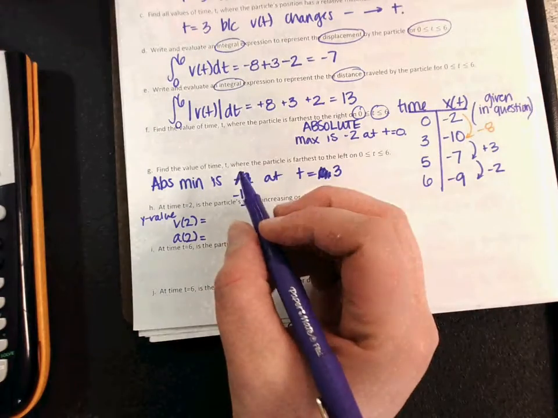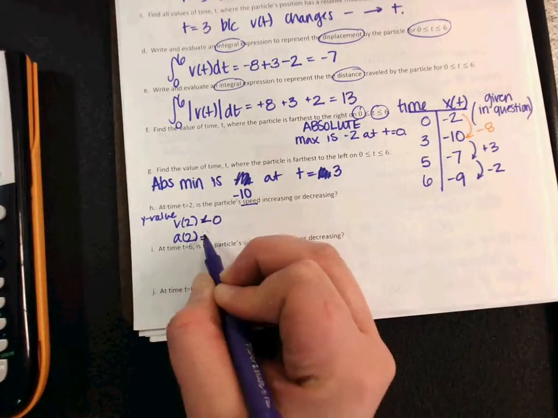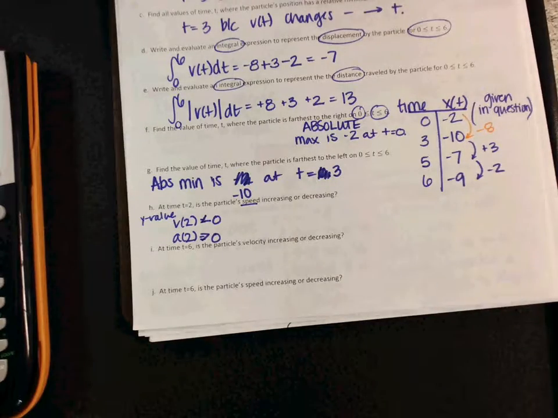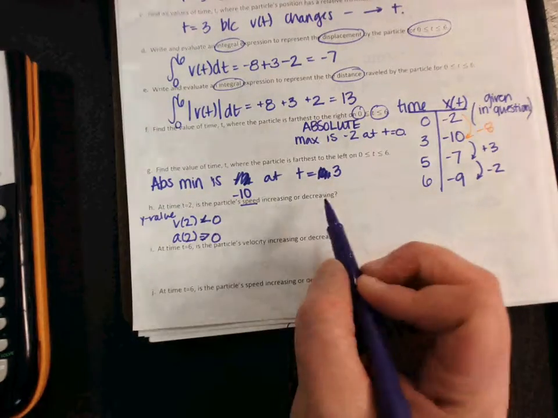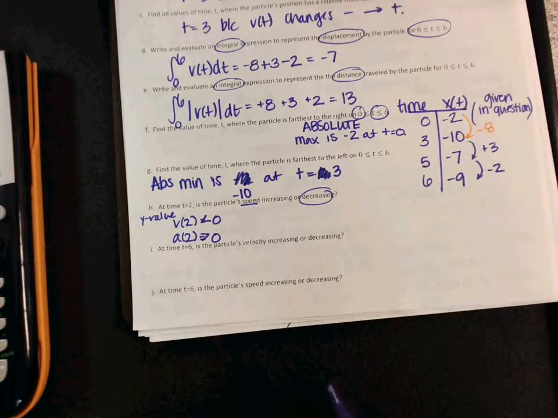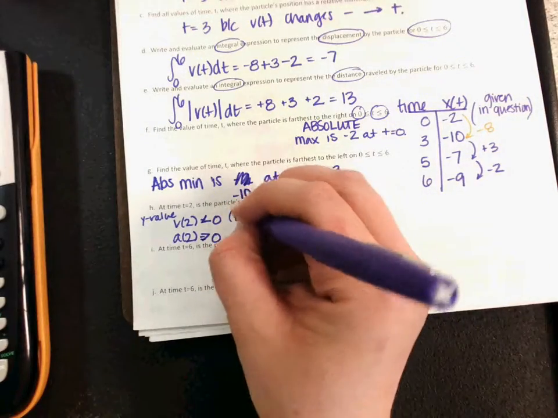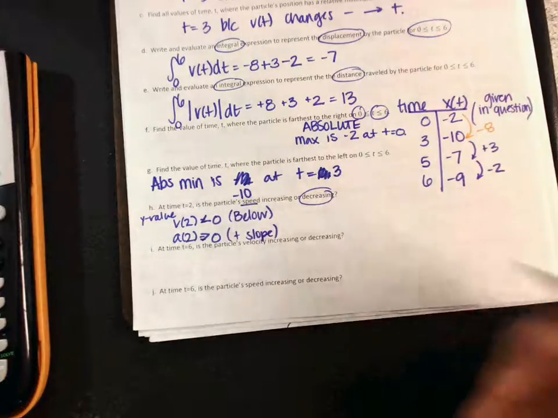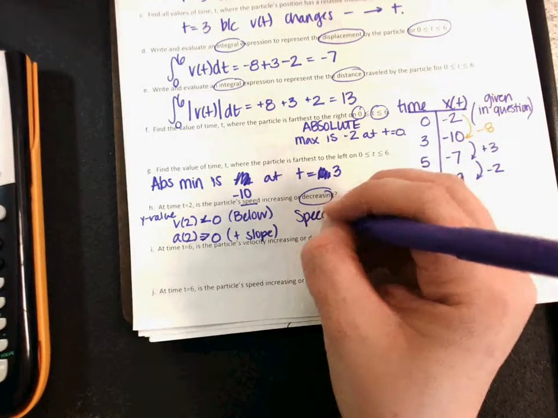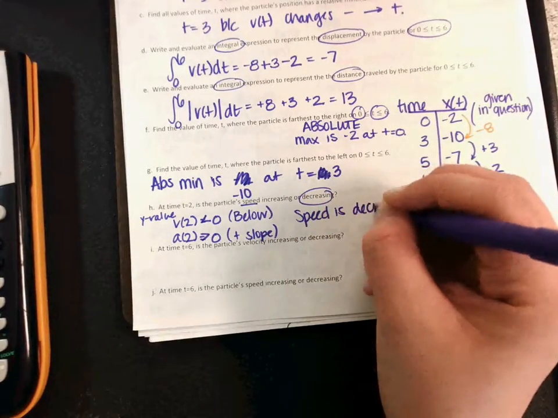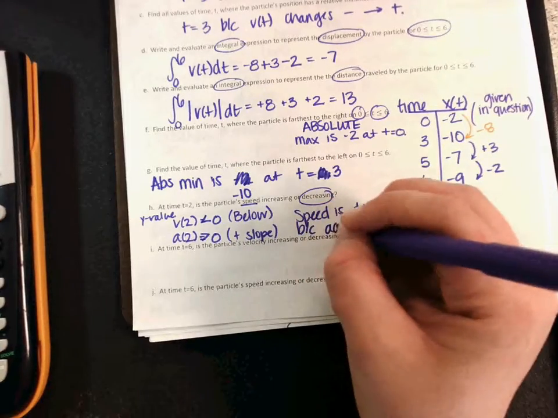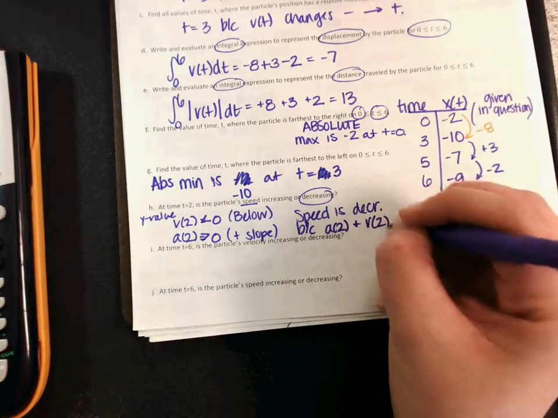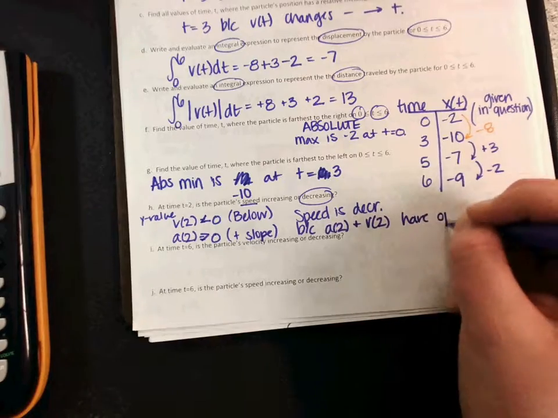Then overall, this one is less than 0, greater than 0. Is my speed increasing or decreasing? Decreasing because why? Opposite signs. Very good. Okay, so I'm going to put below here, positive slope here. So then I would say speed is decreasing because A of 2 and V of 2 have opposite signs.